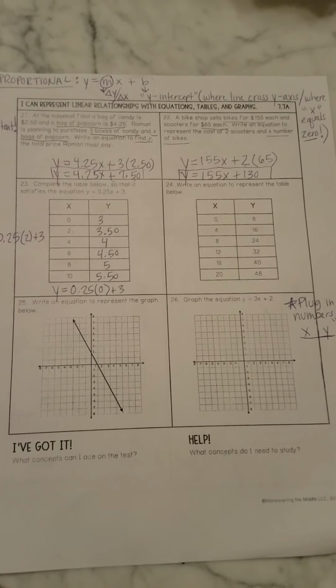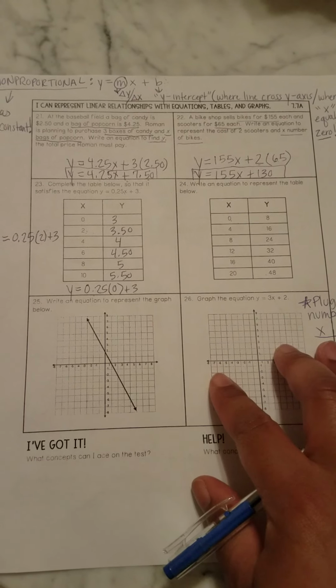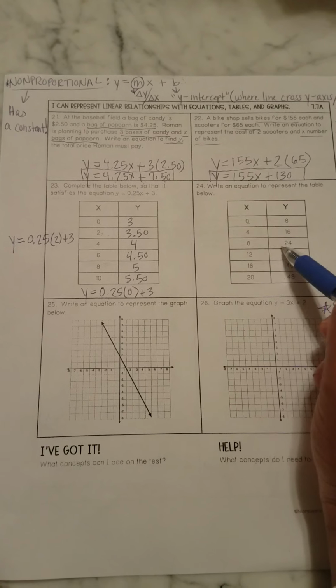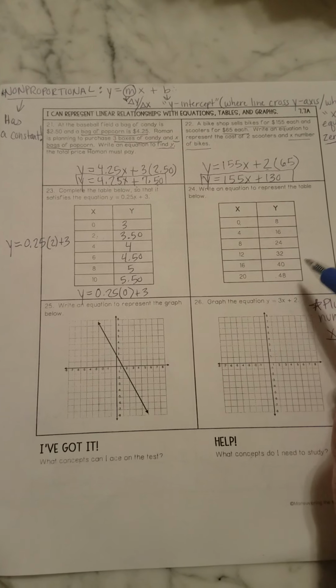Okay, so we're going to continue with number 24. We're trying to write an equation to represent the table below. What I'm going to do is write down the equations that I'm using, because it's going to be non-proportional. The reason why is because I don't use the same number to get from my x to my y. So I know I'm going to use this equation.